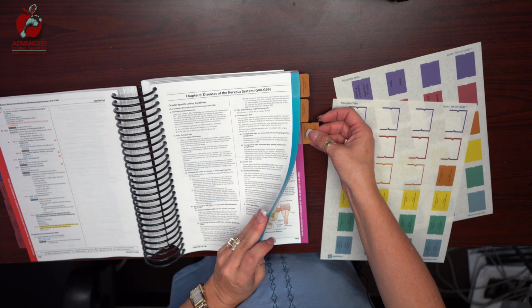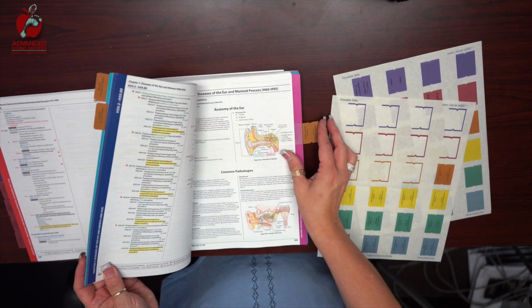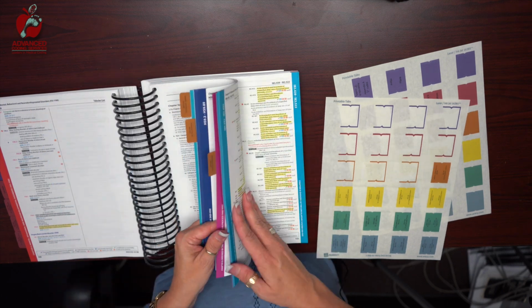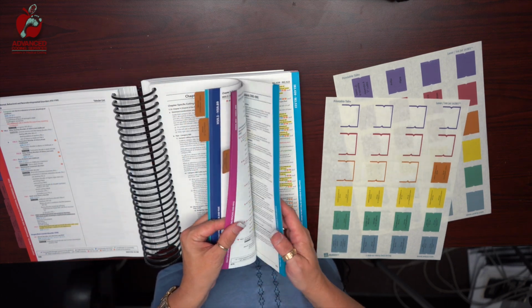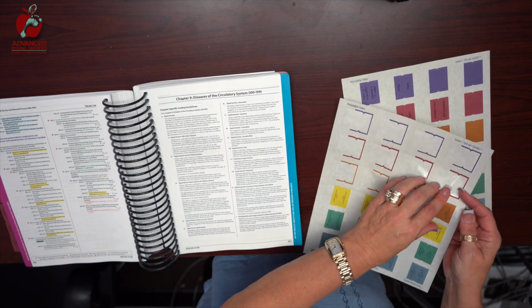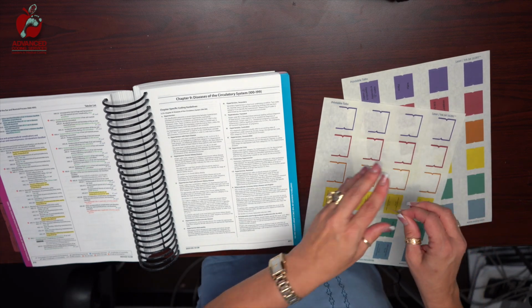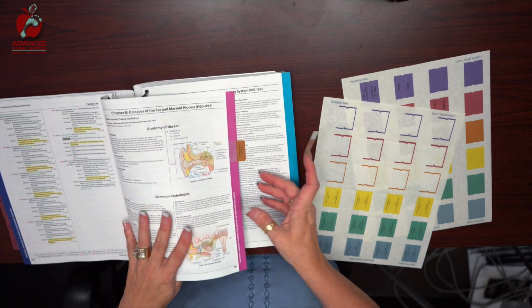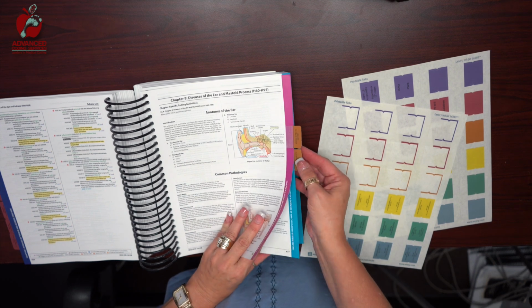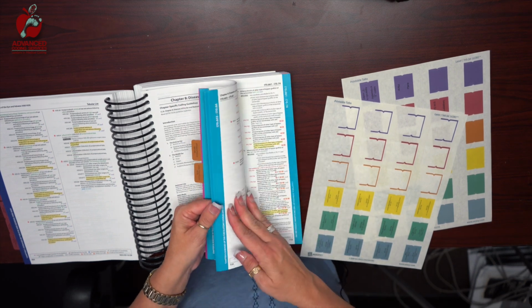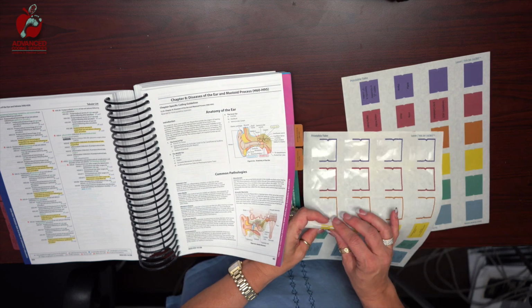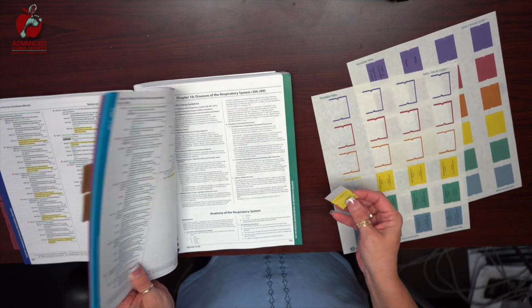Okay, so now we're going to do chapter 8, the ear and mastoid. I know it kind of takes a while, but it takes a few minutes to get your book going and started. But then when it's done, it'll be pretty and functional. Now, this is just how I label my book. That doesn't mean that's going to work for you, and that's fine. Remember, these are your books, and how you label them is how you label them. And that's what makes the difference.